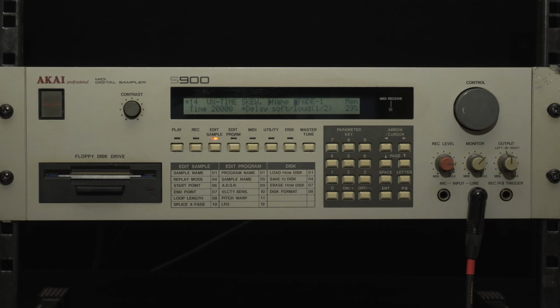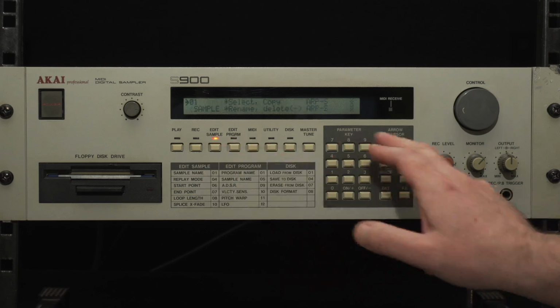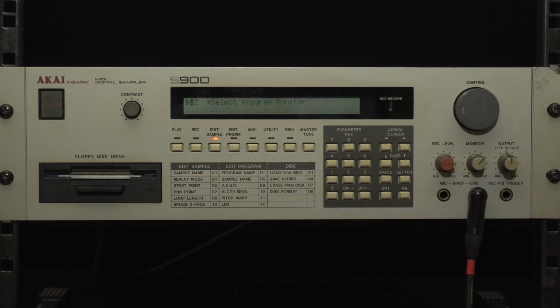So if you don't already have a velocity layered sample in the S900's memory, you'll need to load one up or create one via page 15 first. And make sure you're monitoring via a velocity crossfade configured program and not the direct monitor on page 2. Otherwise, you won't be able to hear your crossfade layers. You'll just hear one or the other. So there's more coming up on that a little later inside the program chapters.